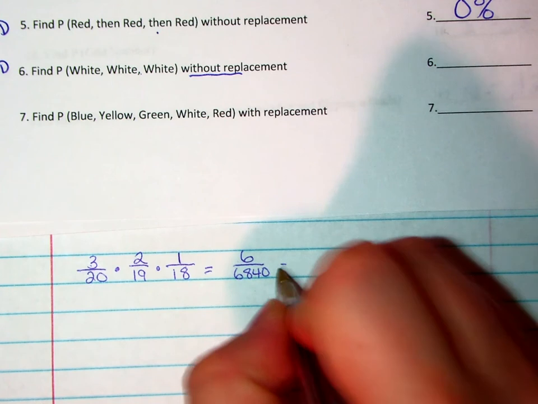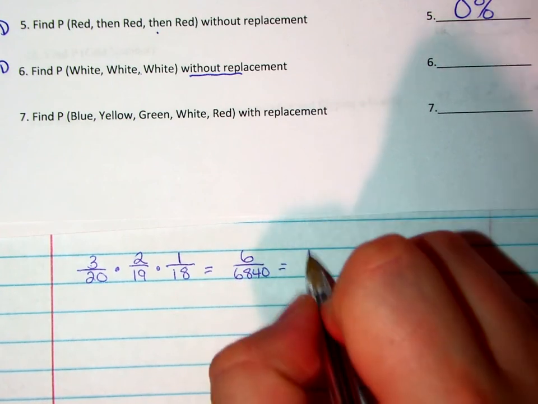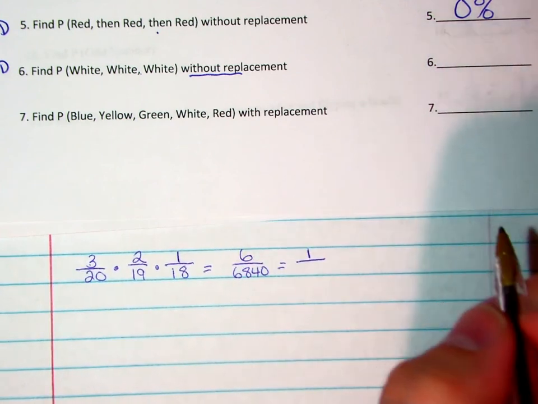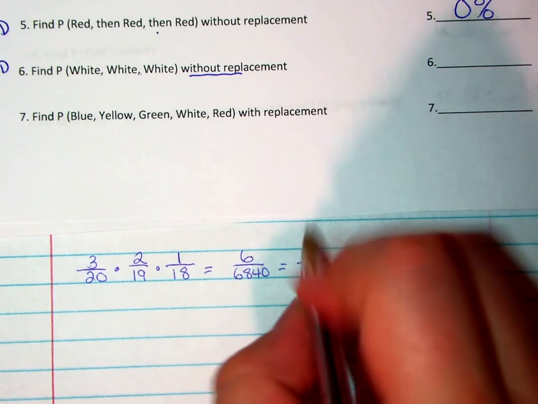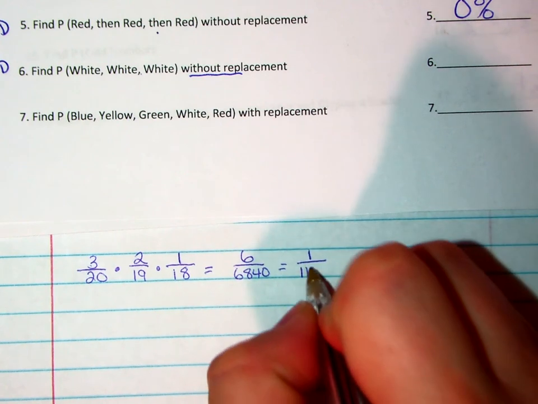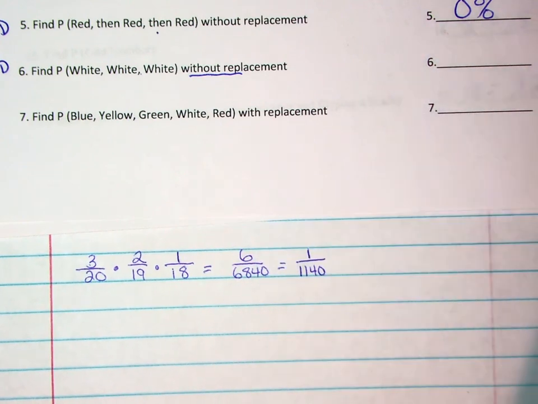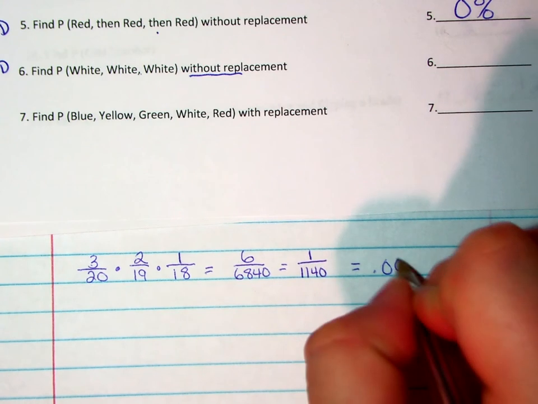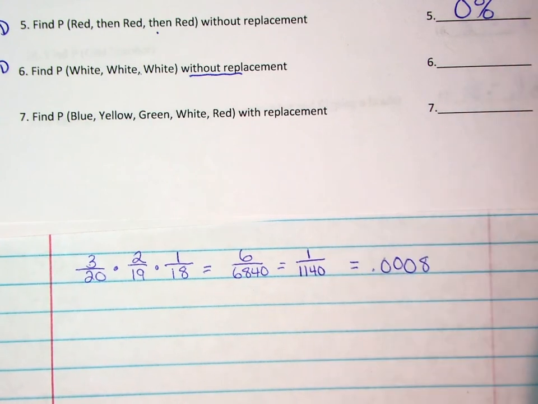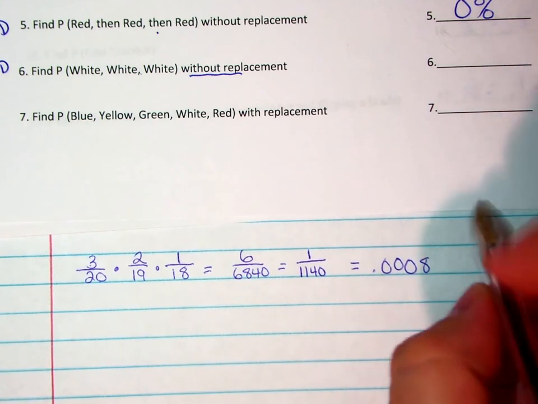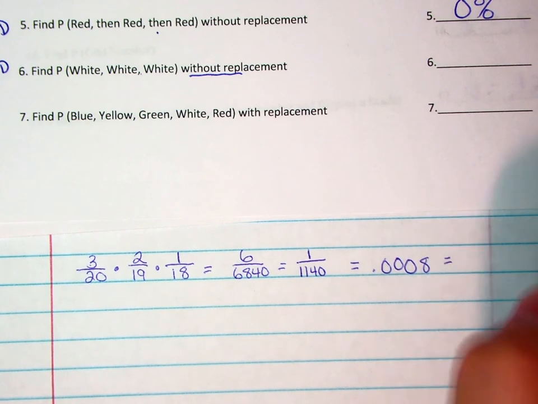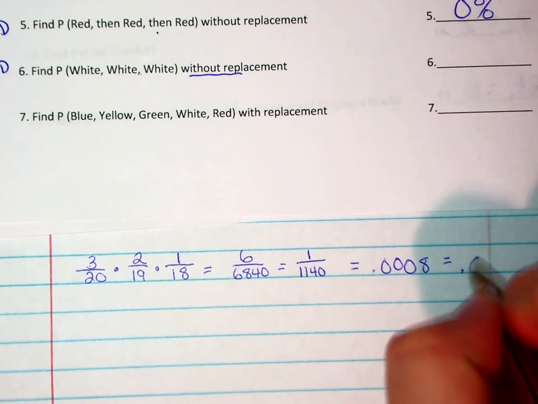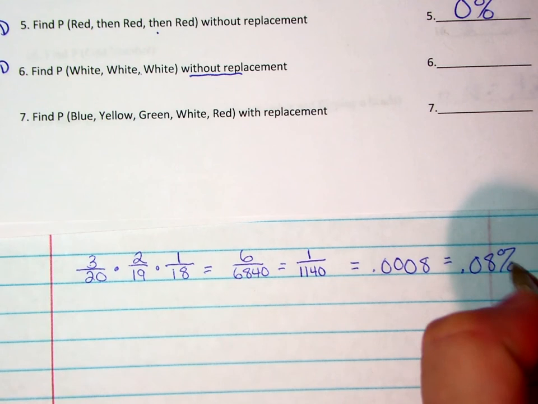Both terms are divisible by 6, so 6 divided by 6 is 1. 6,840 divided by 6 is 1,140. Which is equivalent to 0.0008, which would be approximately 0.08%.